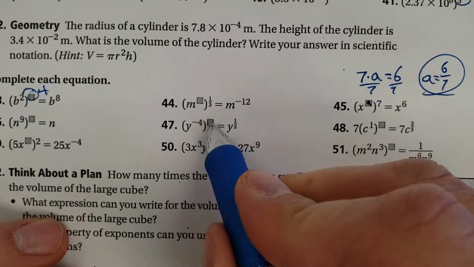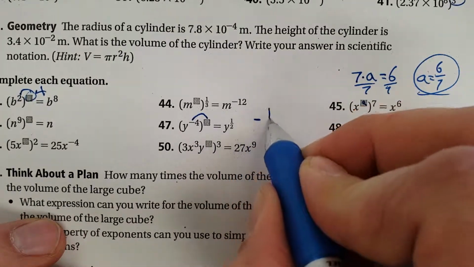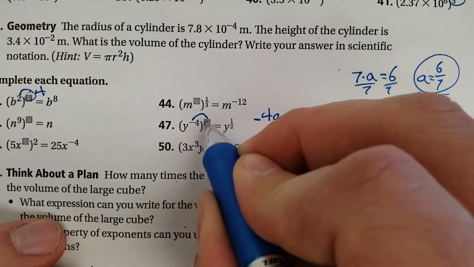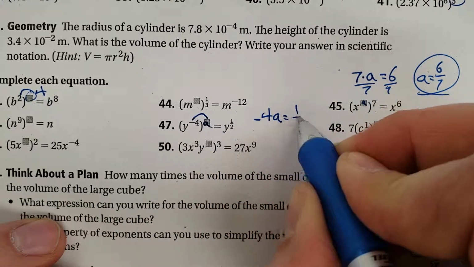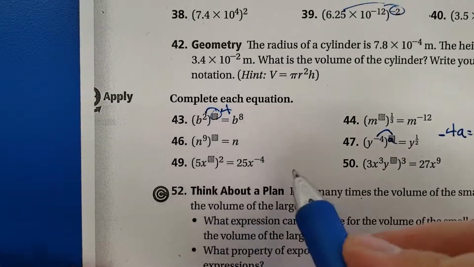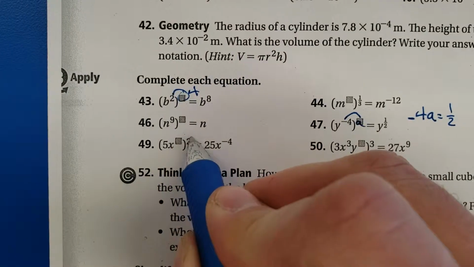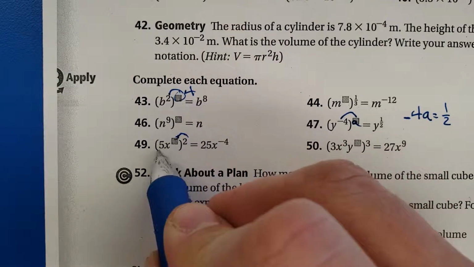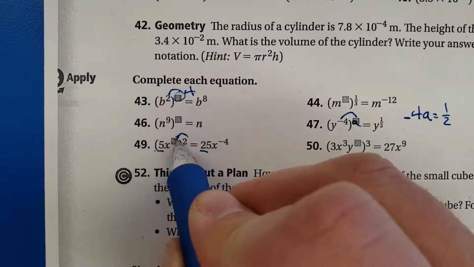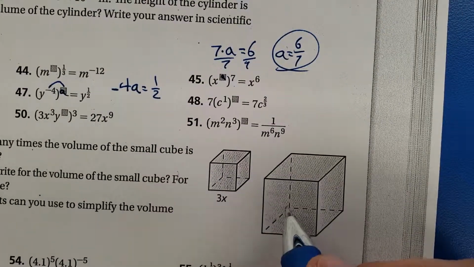Okay, ooh, here we go again. What times this is going to make this? Make an algebra expression. -4 times A, we'll call it, has to equal 1/2. Solve it however you want. 49. Ooh, oh, this one's easy. You got to be kidding me, man. So, yeah, what number times this is going to make this? So the 25, as you can see, got squared from the 5, but then you got to figure out, okay, that's easy. And then, oh, gross.